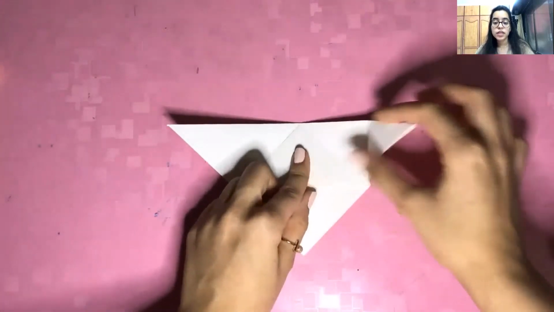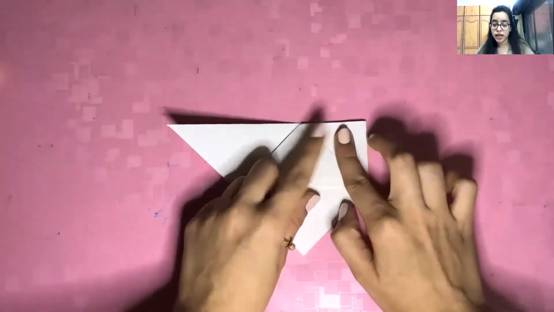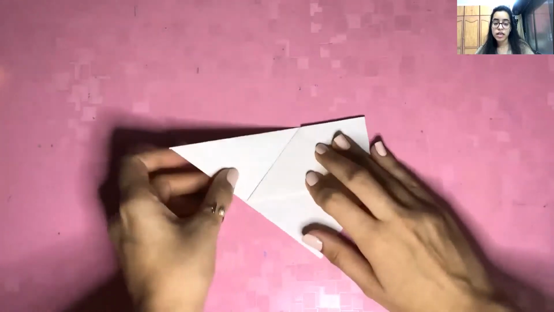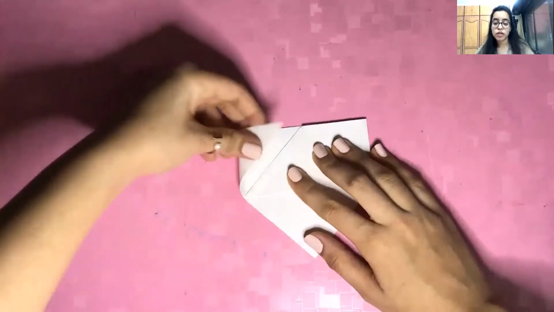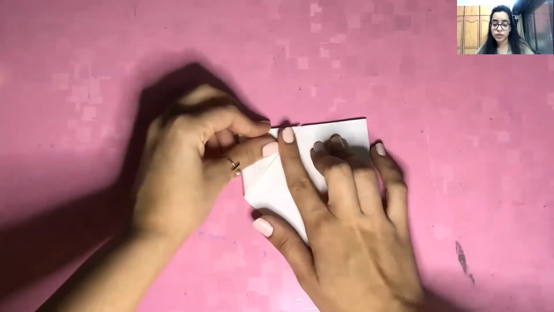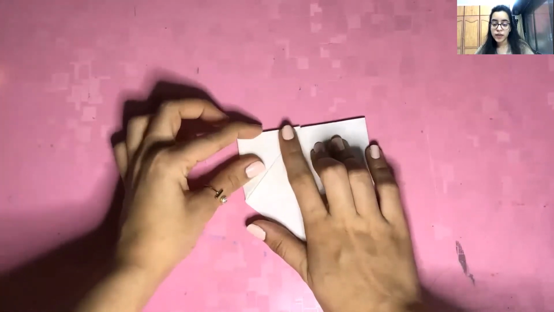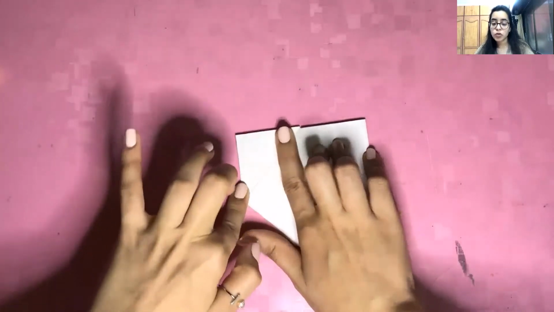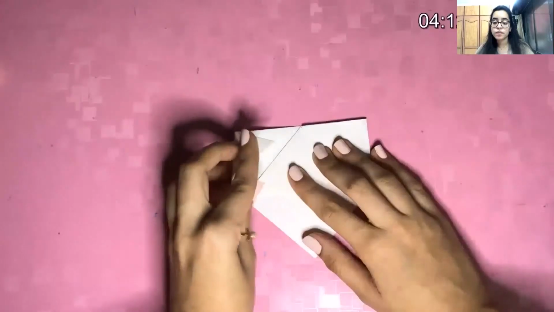Okay, similar thing on the opposite side. Exactly the similar thing on the opposite side. This point we are going to connect to the central point now. Okay, awesome. Don't worry, I'm going to repeat it again for you all.